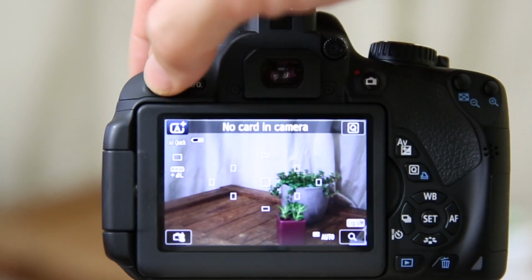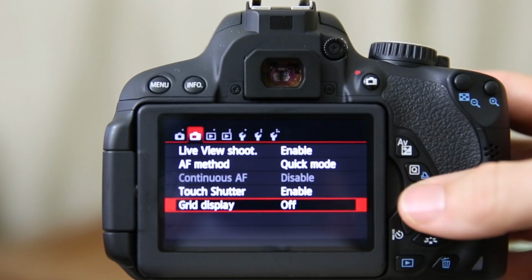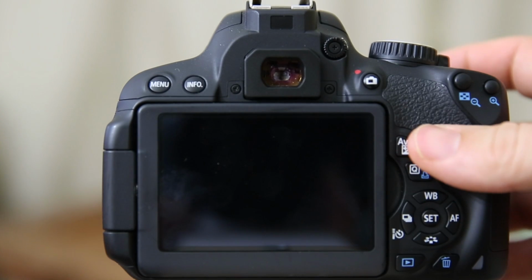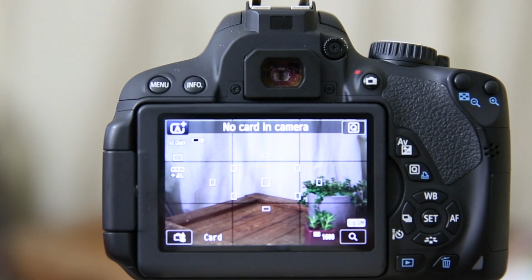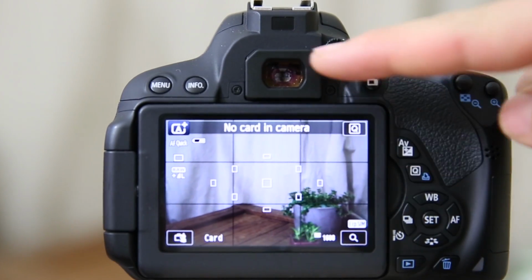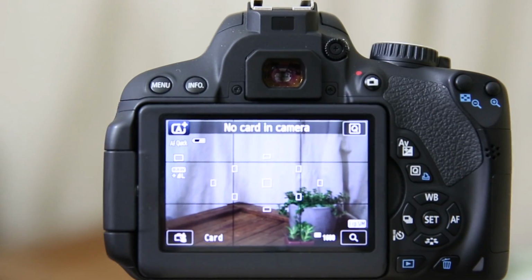You can take it a step further when you're shooting in live view. You can go to menu, you can go to grid display, and choose grid on, and then you see you have those grid lines that you can work with. That is only in live view. Those do not show up in the viewfinder.